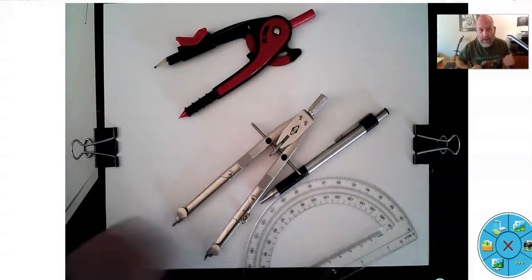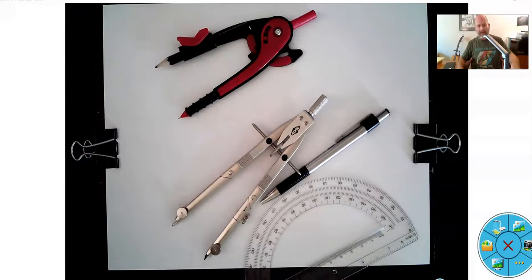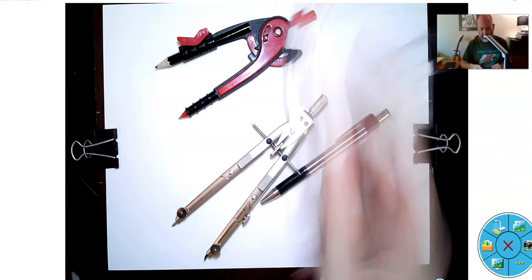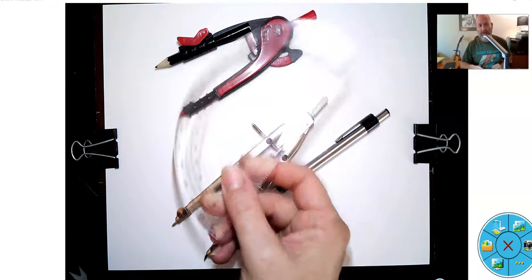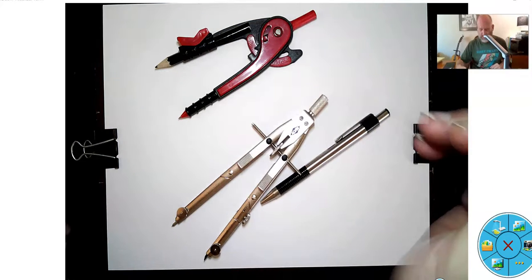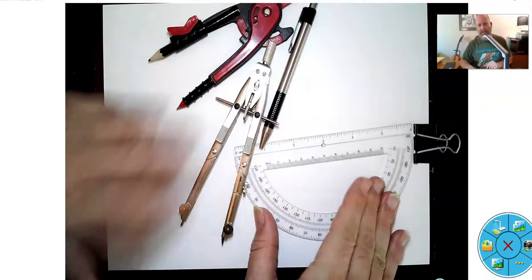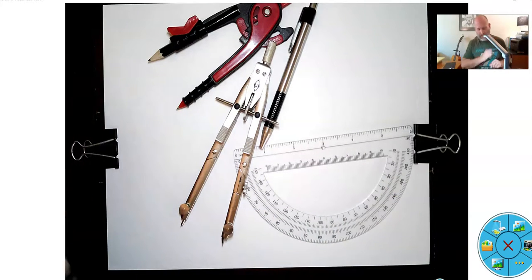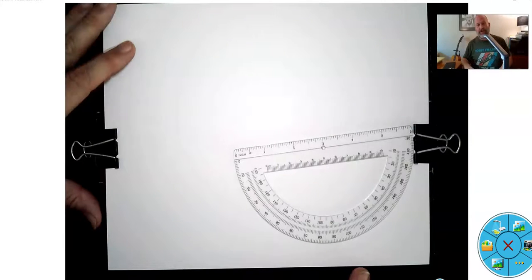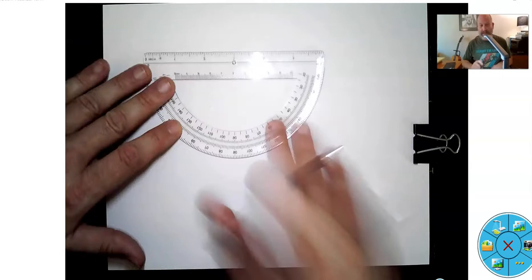So let's go ahead and get started and see what we have here. We're going to be operating using this document cam here, and I got all my stuff here. We're not actually going to be using the protractor as a protractor. We're going to be using it as a straight edge. It's just a little bit shorter, and so it won't bump into these things like it will when I use a regular ruler.